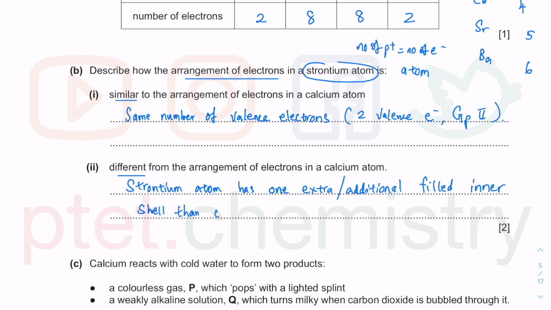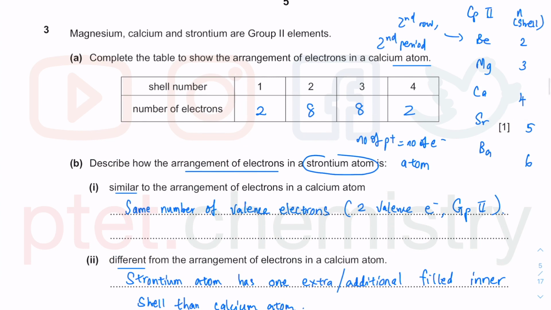Then calcium atom. Okay, it's not enough to just say that it has one extra shell, but of course that shell is filled with electrons, as you have to fill in the 4th shell before you go to the 5th shell.